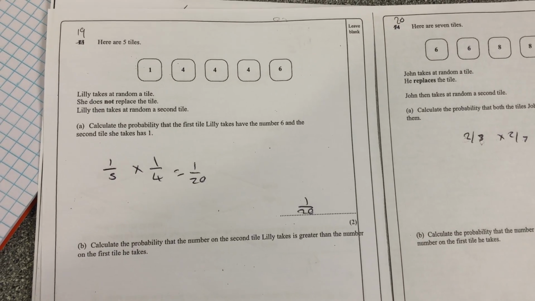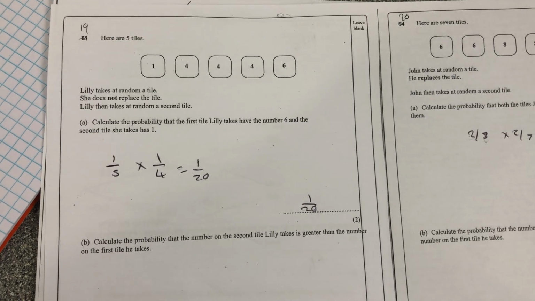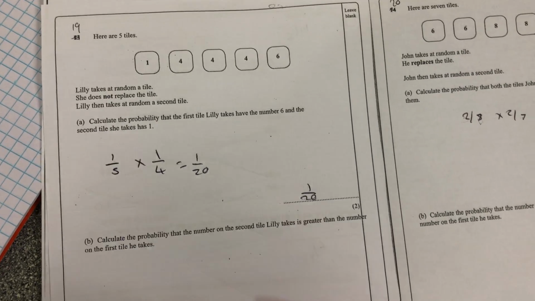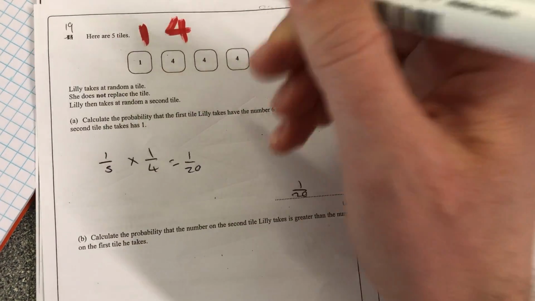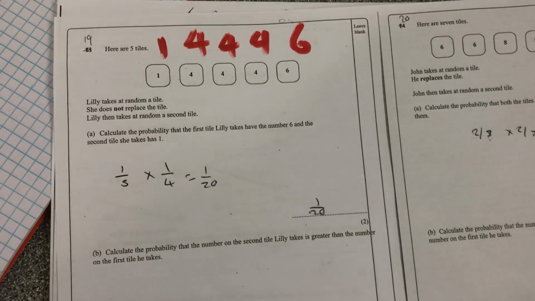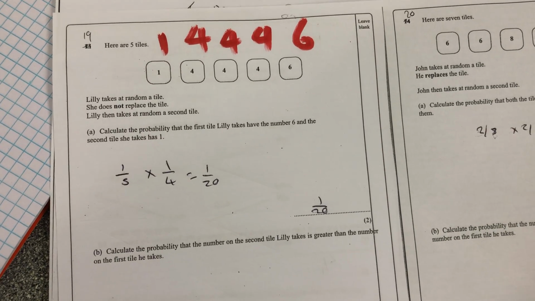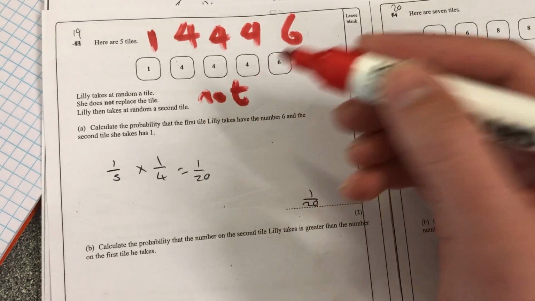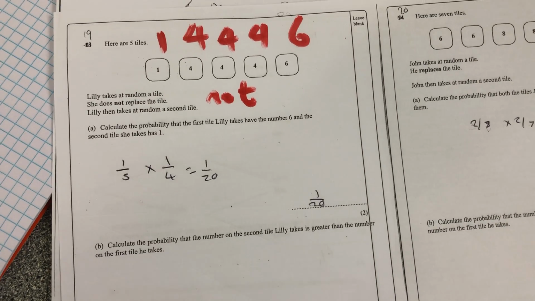We're doing some GCSE revision with my year 10s and we're doing conditional probability. We've got a question here where Lily has 5 tiles. 1, 4, 4, 4 and 6 are the numbers there. And they're going to take a tile at random but there's no replacement. Okay, so we've got to think about that for our tree diagram.